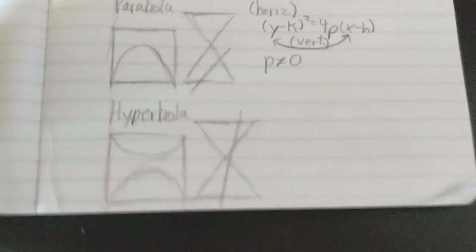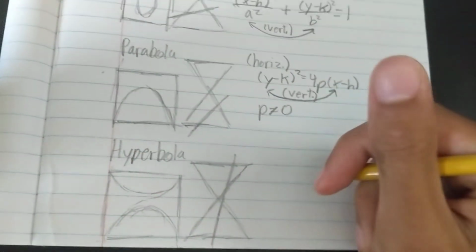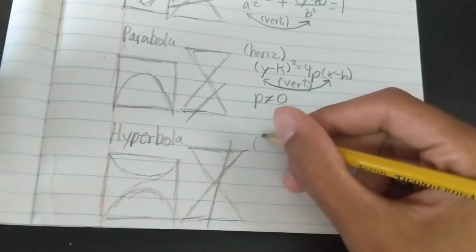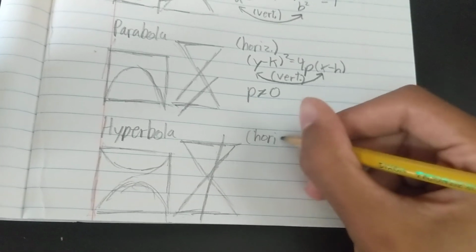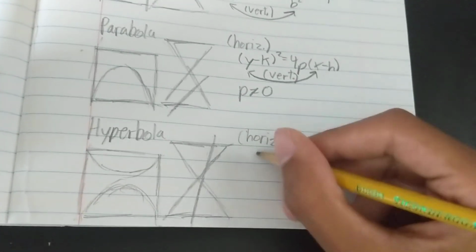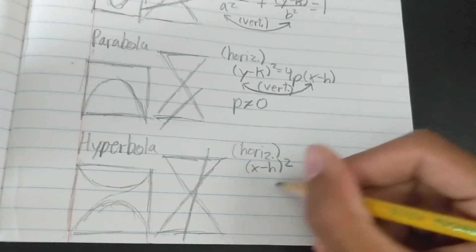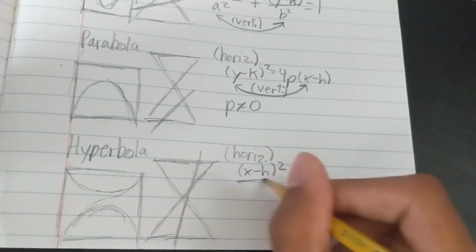So, right, vertical. Now, for the hyperbola, it's very similar to an ellipse. So, we'll start off with the horizontal, and we will write (x - h)^2. I was looking a little off the screen, sorry.